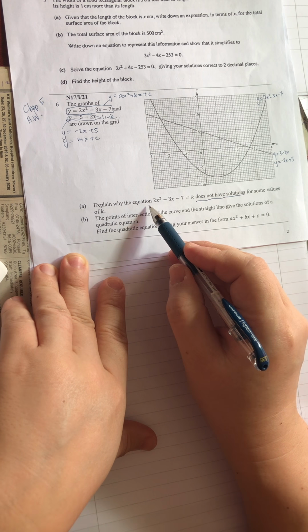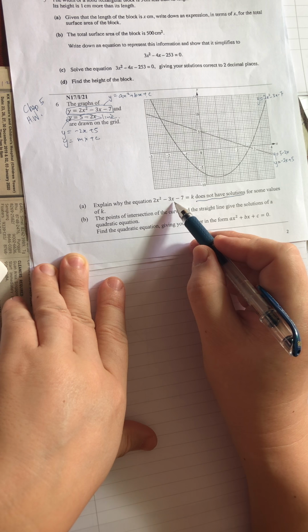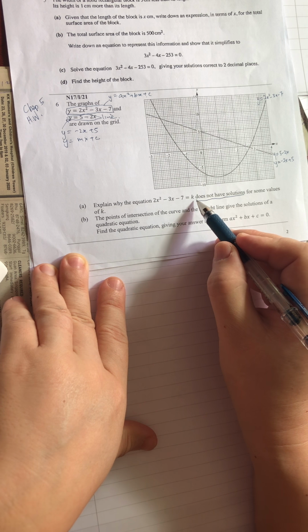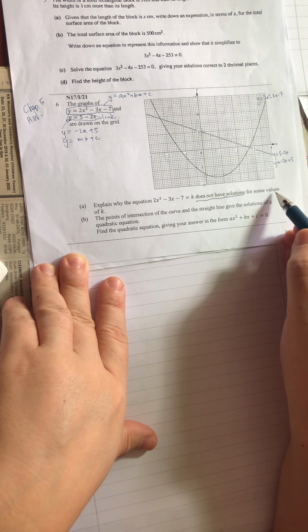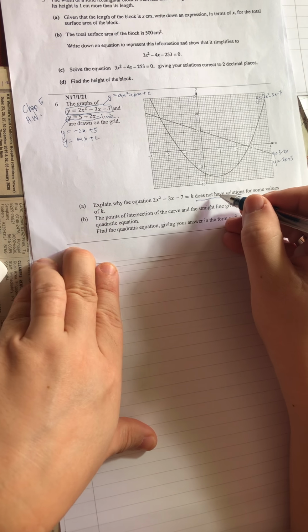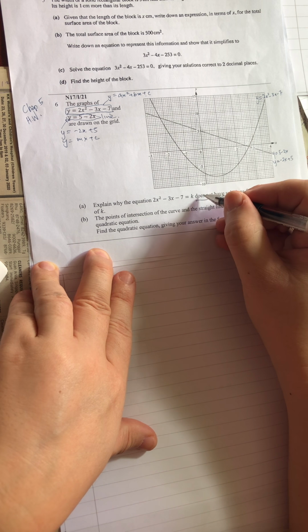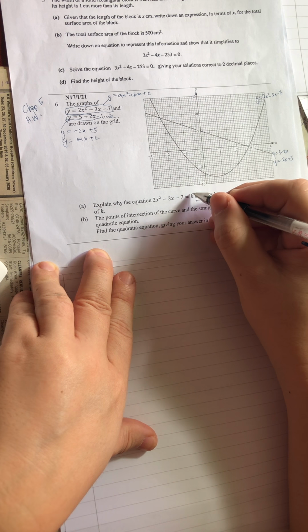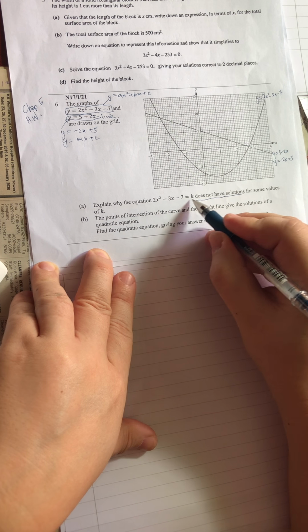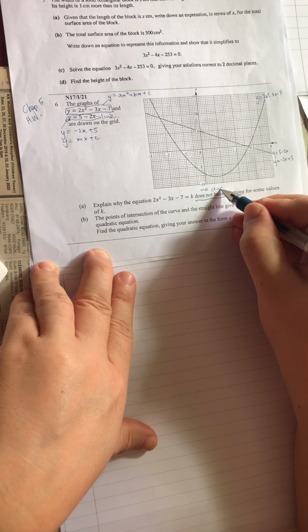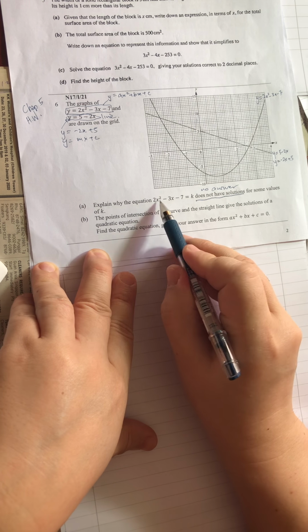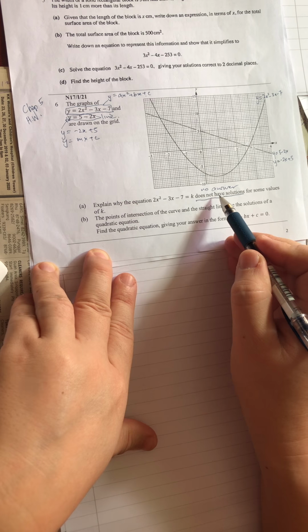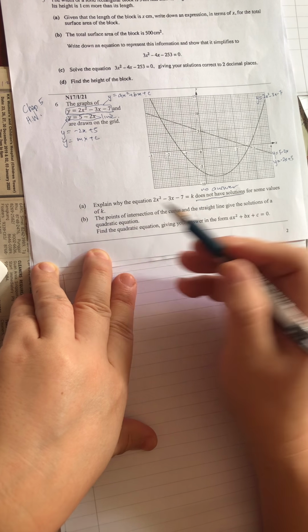Explain why the equation 2x squared minus 3x minus 7 equals k does not have any solution for some values of k. What does it mean by does not have any solution? Solution means answer, right? So what they're trying to say is there is no answer. That means when you try to solve this, there is no answer. That's what they're trying to ask you. How come this equation has no answer for some values of k?